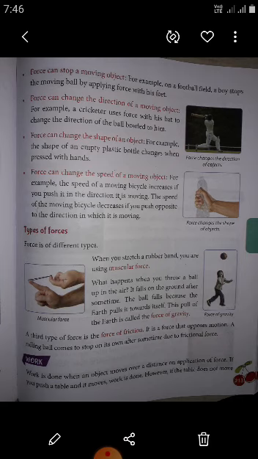For example, a cricketer uses force with his bat to change the direction of the ball bowled to him. You also play cricket.